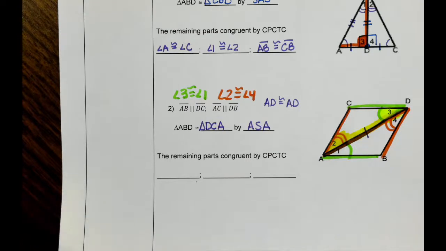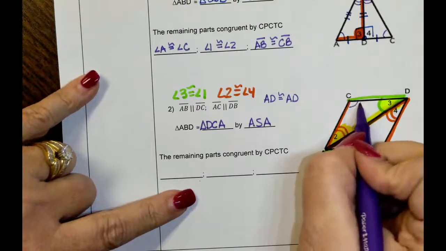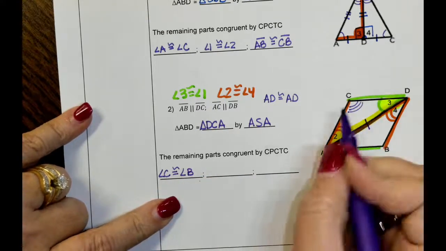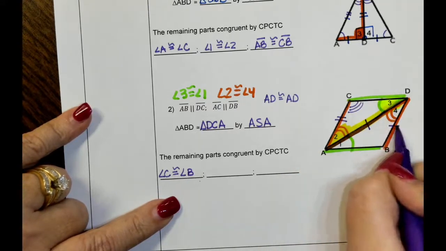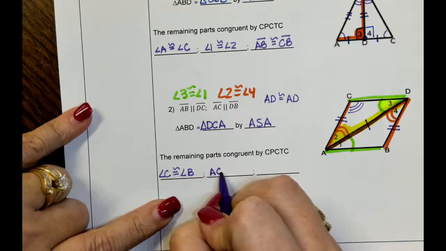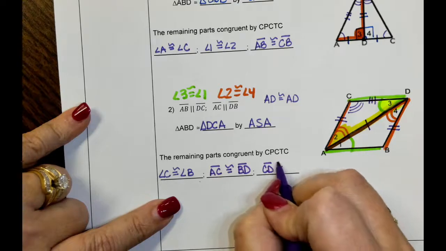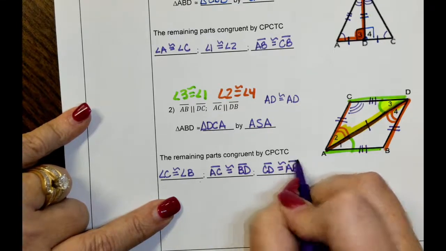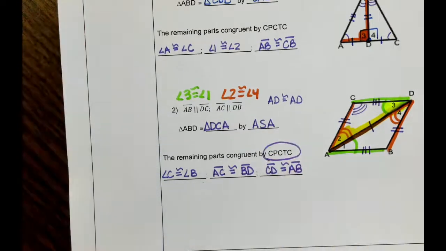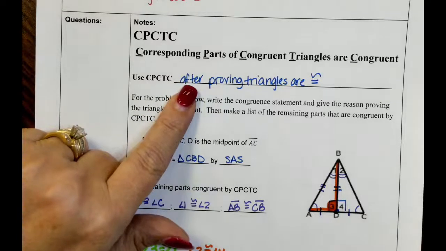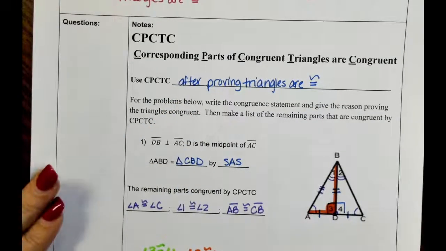Now that I know that those two triangles are congruent, I can also say anything left over. I have one more angle that's missing. I can say that angle C is congruent to angle B because they are corresponding parts. Side AC is congruent to side DB. Side AC is congruent to side BD. And side CD is congruent to side AB. Because once I know that the triangles are congruent, I can say that the corresponding parts are congruent. That's when we use CPCTC. So CPCTC in a proof always follows after the SSS, SAS, ASA, AAS, or HL. Okay, it has to come after I have said that the triangles are congruent. You won't use it before.